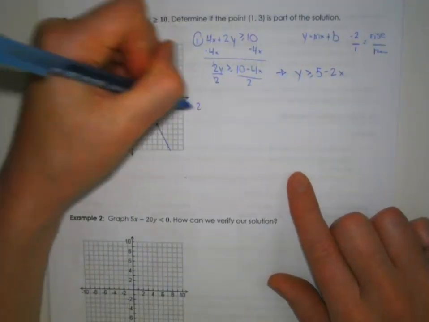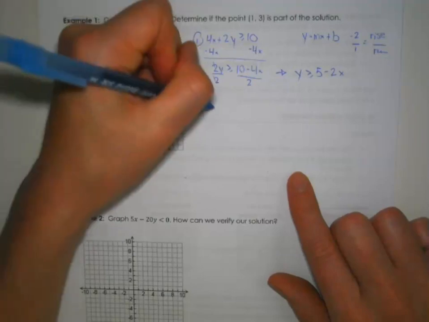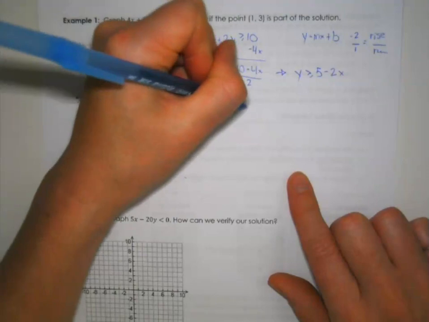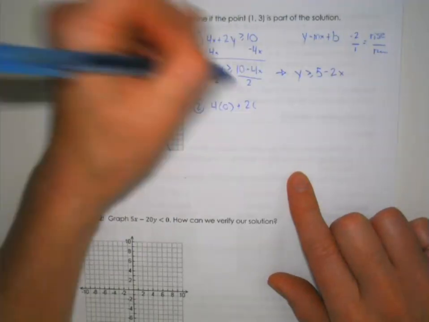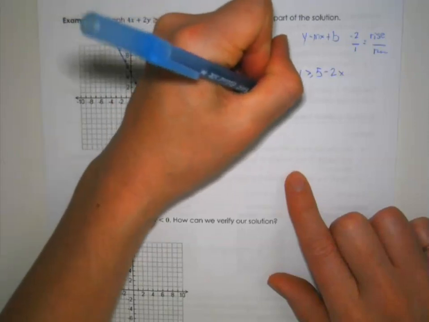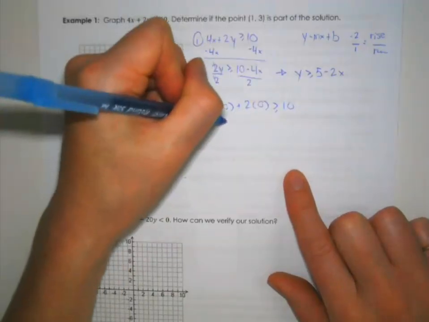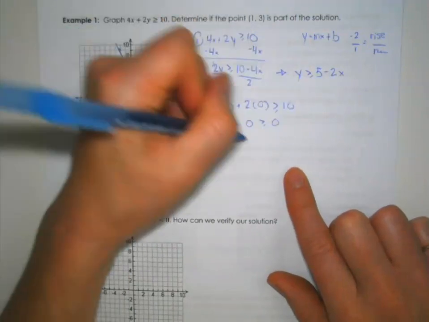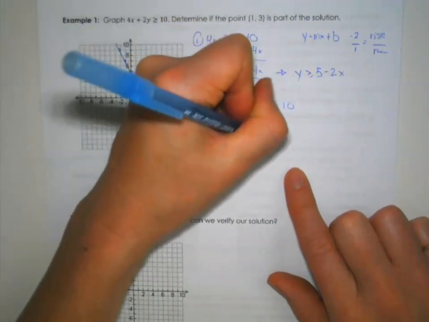So I would put in x is 0, so 4 multiplied by 0, plus 2 multiplied by my y value, which is 0 as well, greater than or equal to 10. So 4 times 0 is 0, plus 0, greater than or equal to 10. So basically, is 0 greater than or equal to 10?